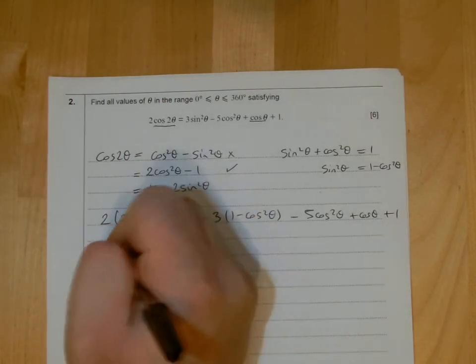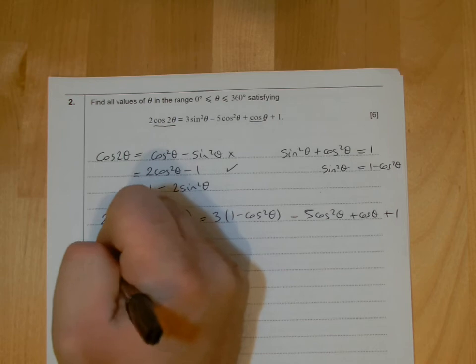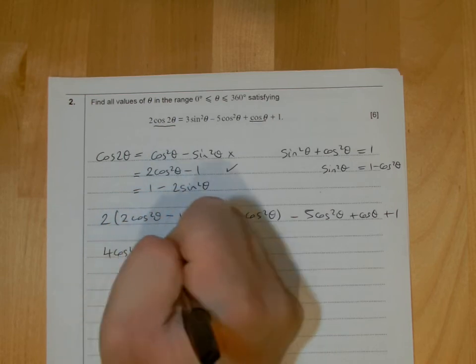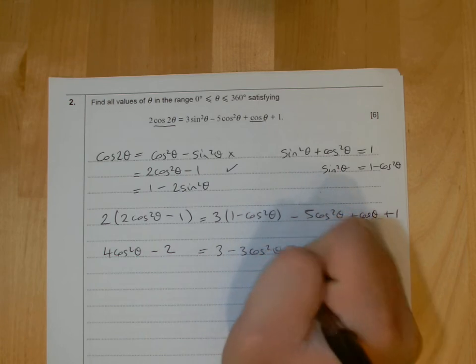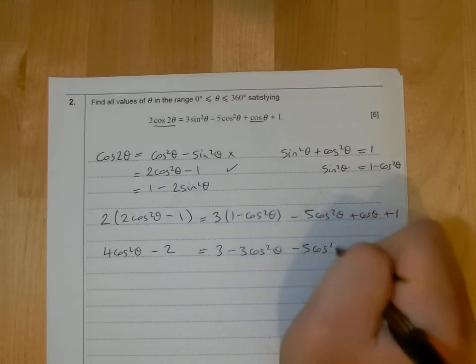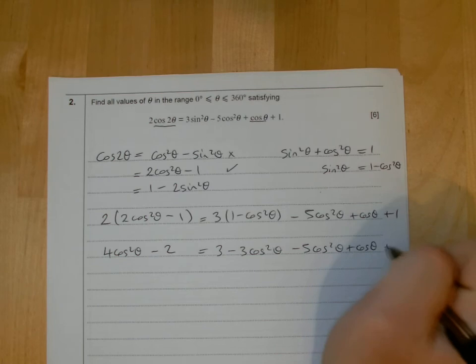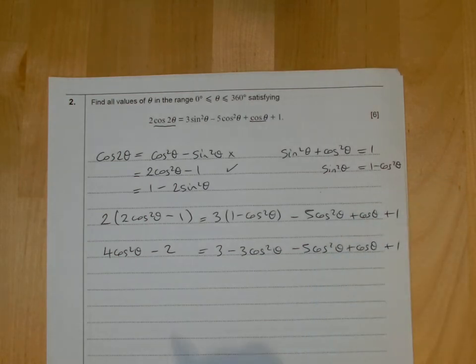Let's expand this here. I've got 4 cos squared theta minus 2, and I've got 3 minus 3 cos squared theta minus 5 cos squared theta plus cos theta plus 1. Then it's a case of getting everything onto one side and simplifying.